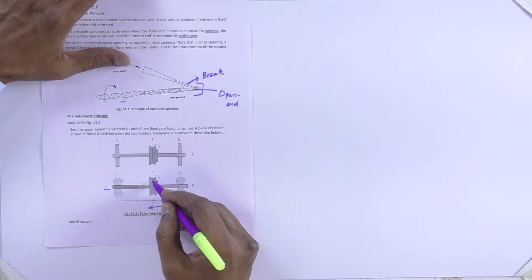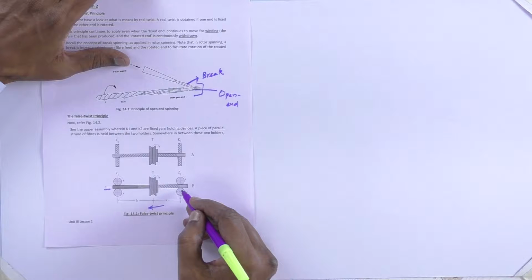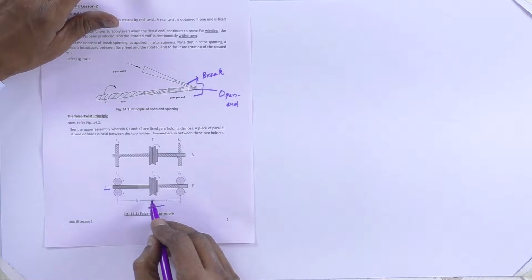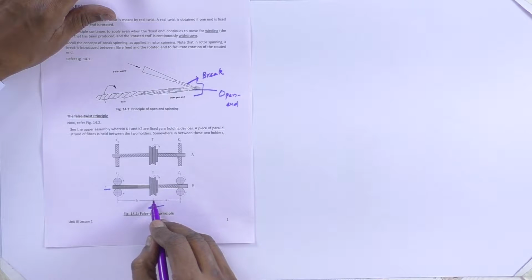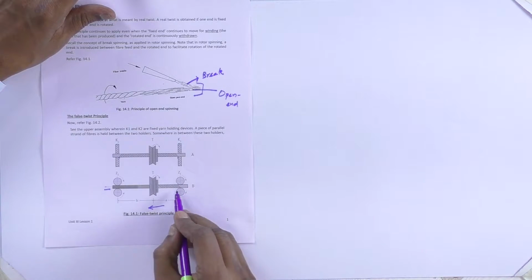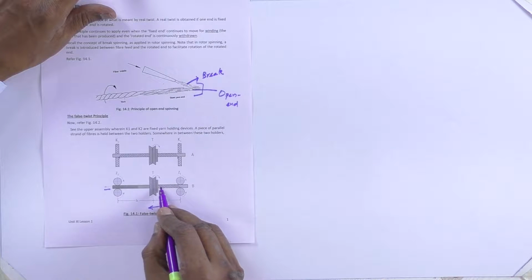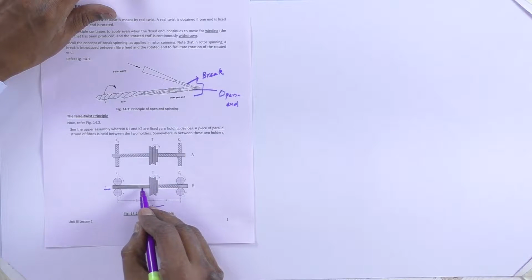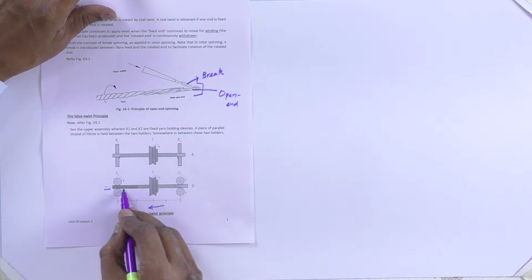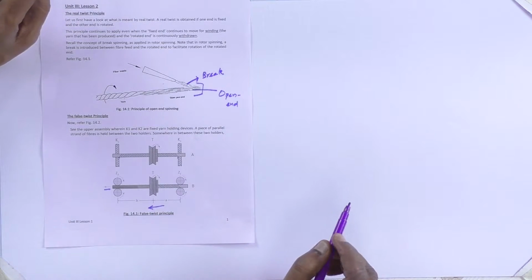Now when the false twisting element is rotated, let us assume the material is also moving. Now if we observe closely, in this region A, there is a twist, the false twist, and when the material moves past this twisting element, this twist gets untwisted, the fibers become parallel.